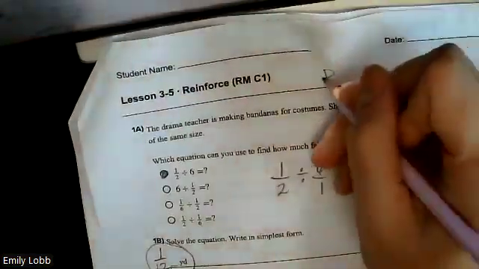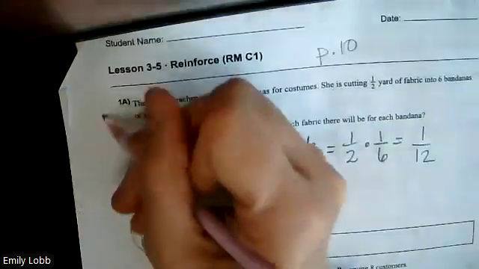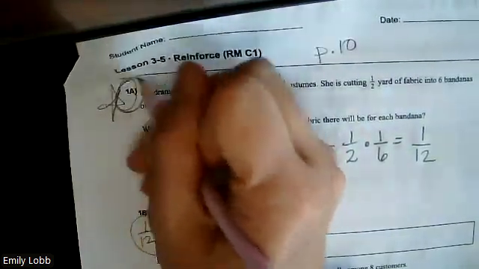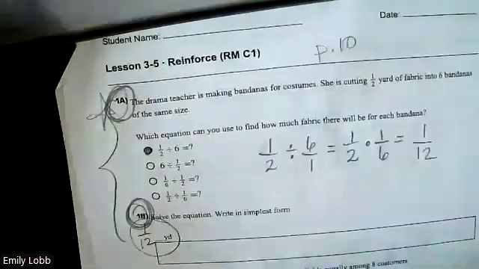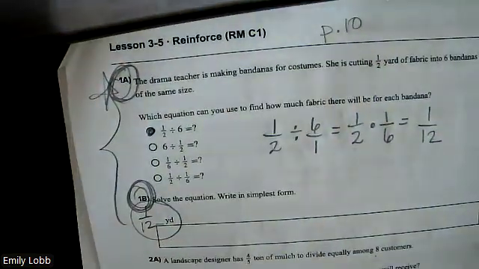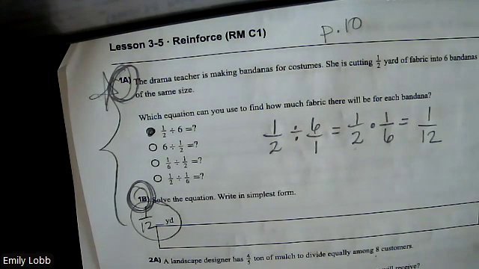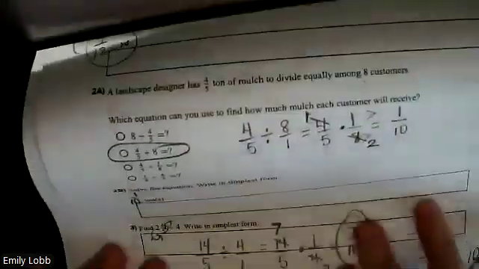This is page 10. Number 1. 2 parts. Number 1 on page 10. And last one is number 3 on page 10.